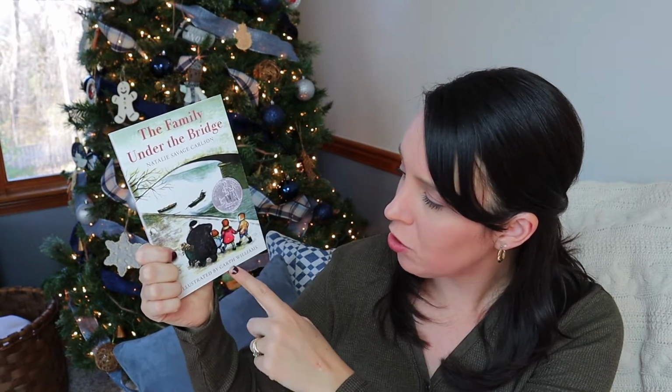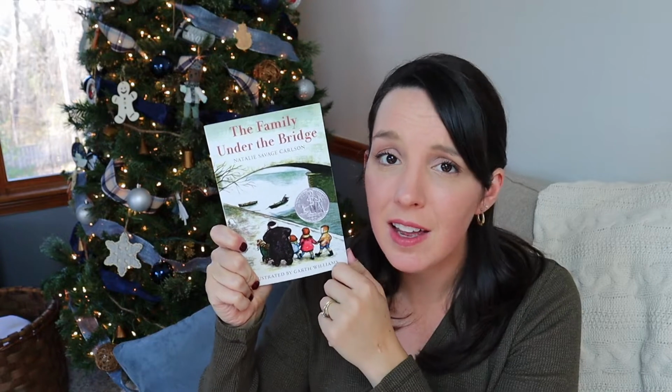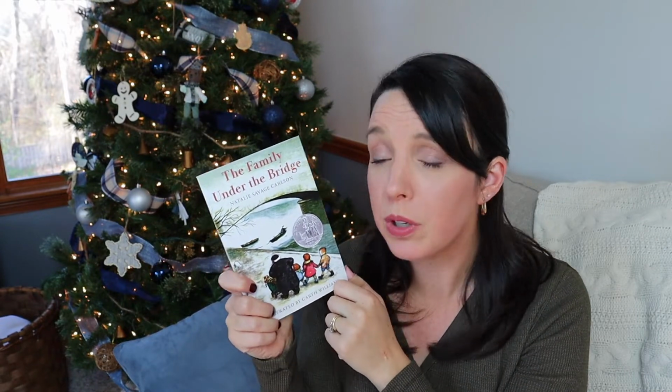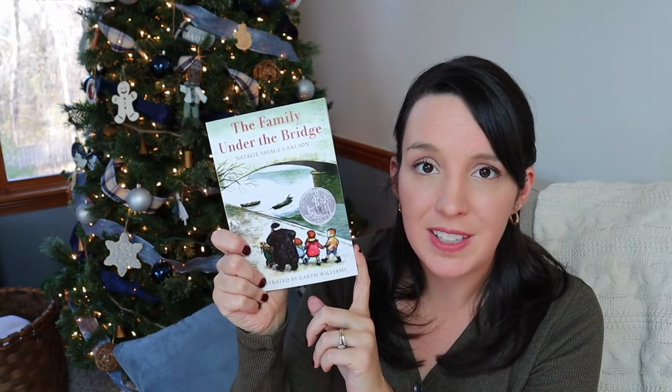This next book I've had on our reading list for a really long time. We've just never gotten to it. The Family Under the Bridge. This is illustrated by Garth Williams. My kids love his illustrations for the Little House on the Prairie series, so hoping to get to this one as well this month. And then one more that I could read aloud or even hand off to the kids to read on their own, The True Gift, A Christmas Story.